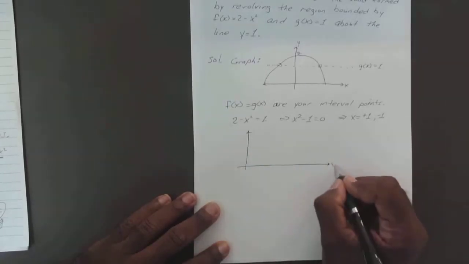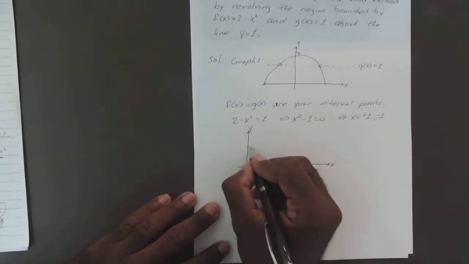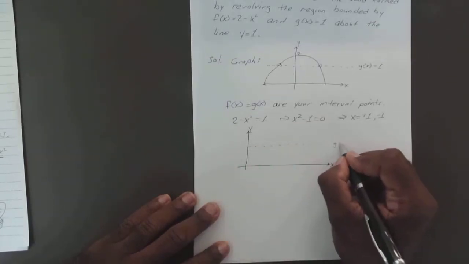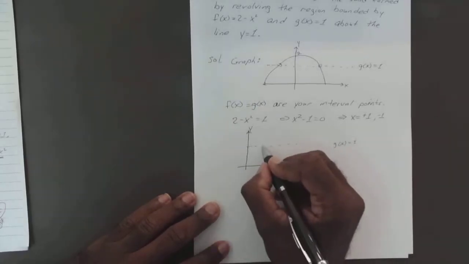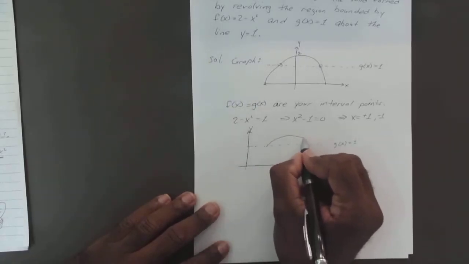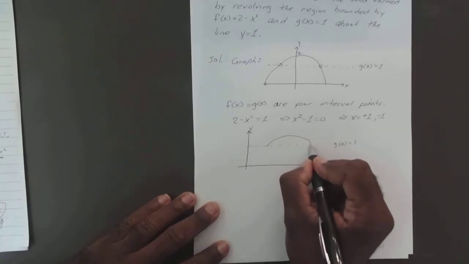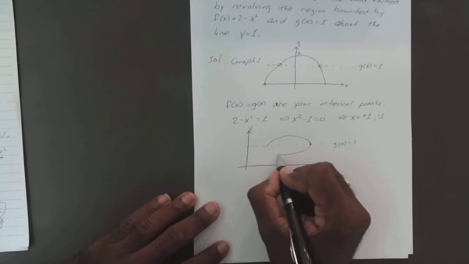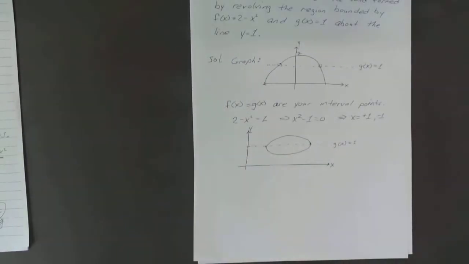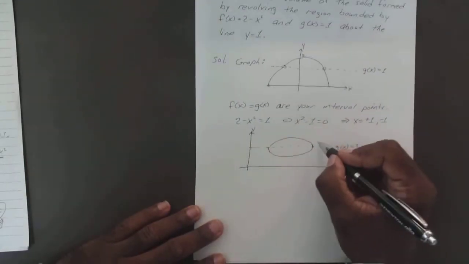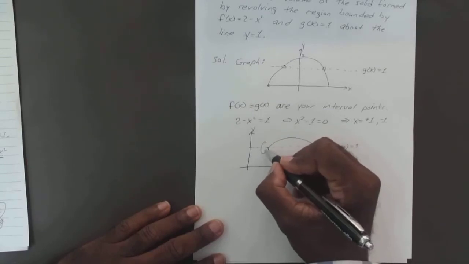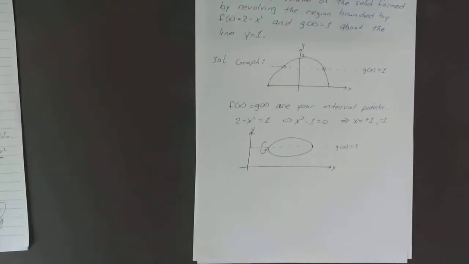So that's what we have to use to find our volume. Now once you rotate it about g of x equals 1, it ends up looking something like this. So it kind of gets the top half of it, and it rotates. It probably would look a whole lot better if you actually graphed it, but yeah. So it looks something like that, but it rotates around the line y equals 1 instead of the actual x-axis.